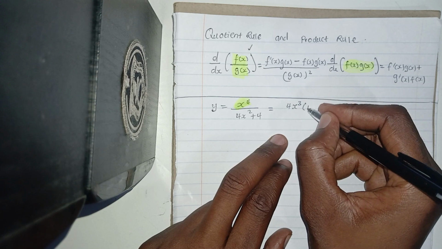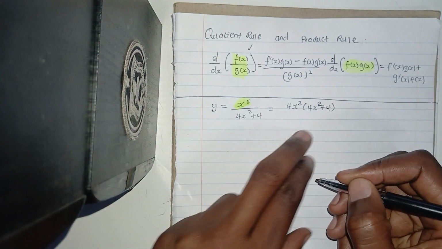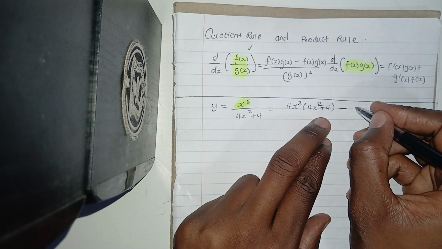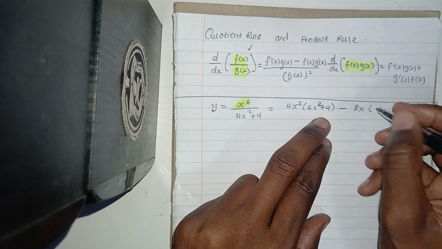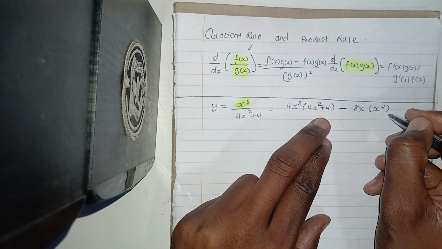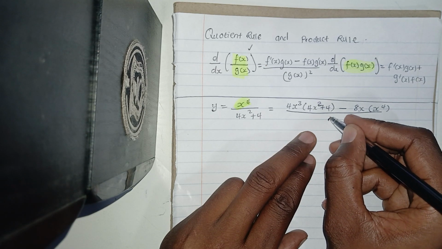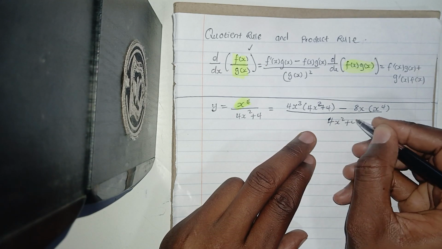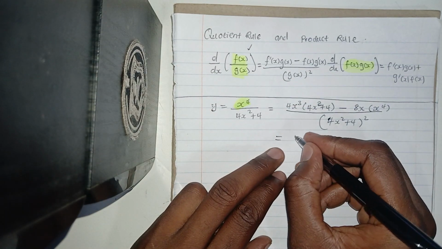Then we multiply it by the original denominator, and subtract the derivative of the denominator multiplied by the original numerator. Then we divide it by the square of the denominator, which is x squared plus 4. Then we square it, right?